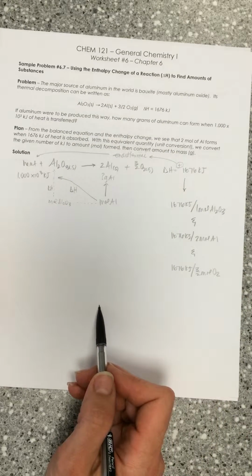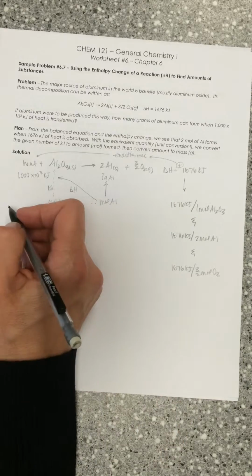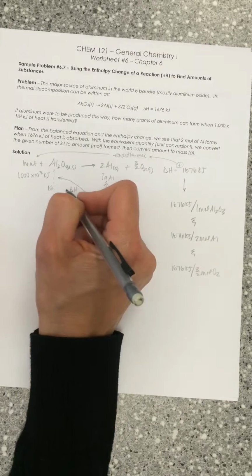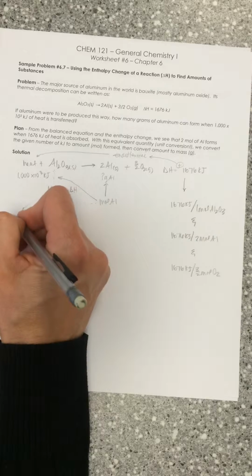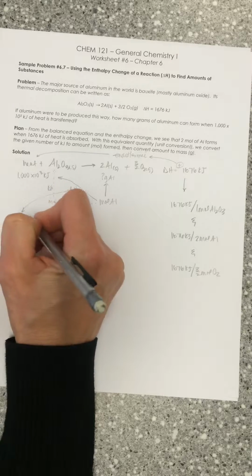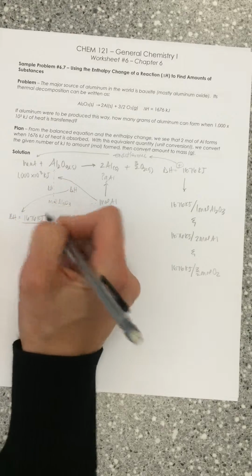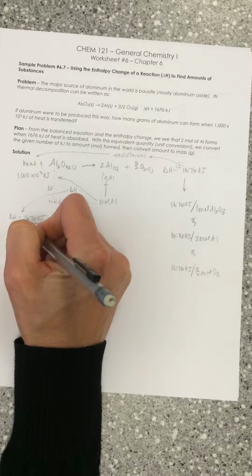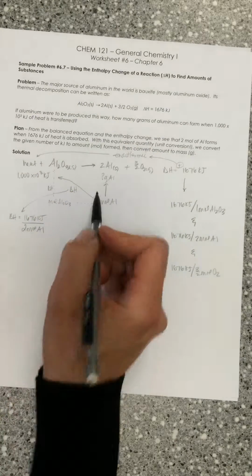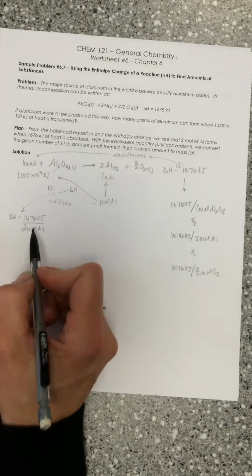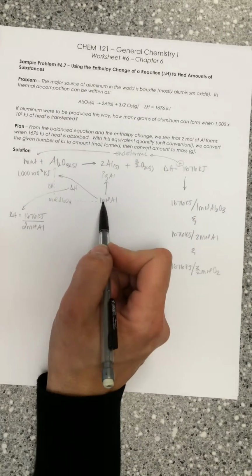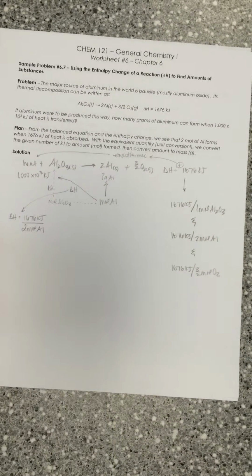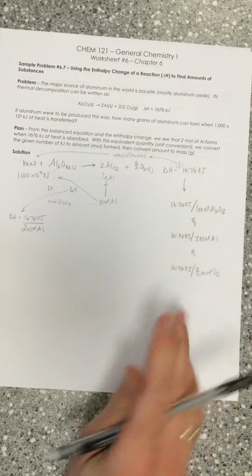All right, let's walk through the solution of this problem. The new piece of information is using delta H, which is equal to 1676 kilojoules for every 2 moles of aluminum. If I'm taking the walk that I have in solid lines here, this is the delta H I need to use. If I wanted to take that extra little walk, I would need to use this one.